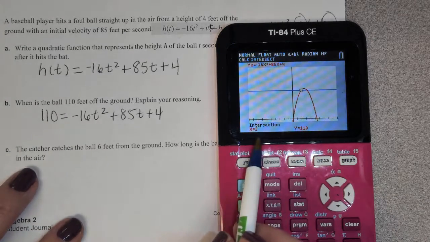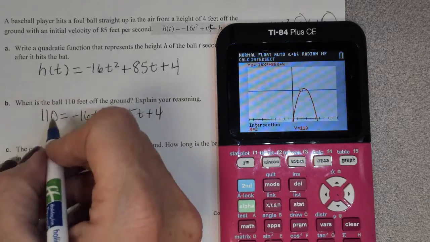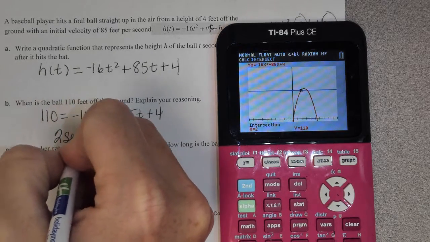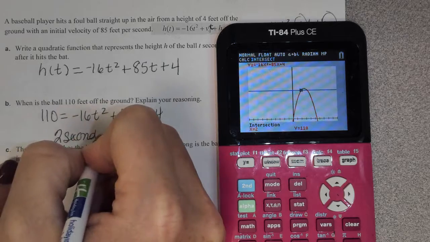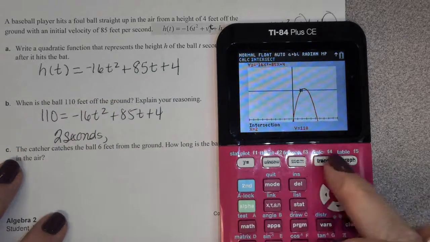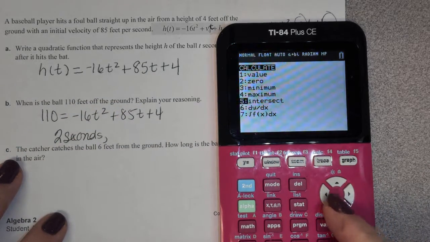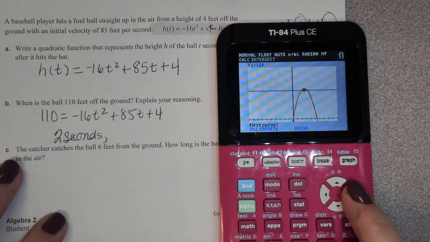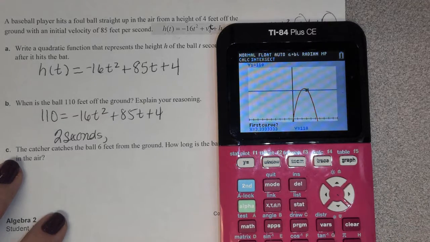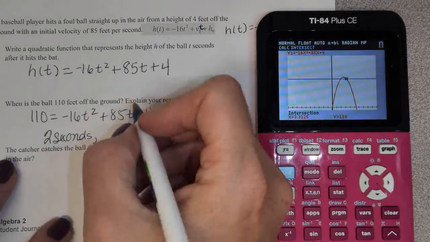And so right here at 2 seconds, then also at 3.125.